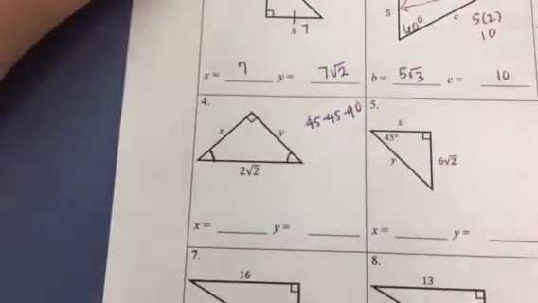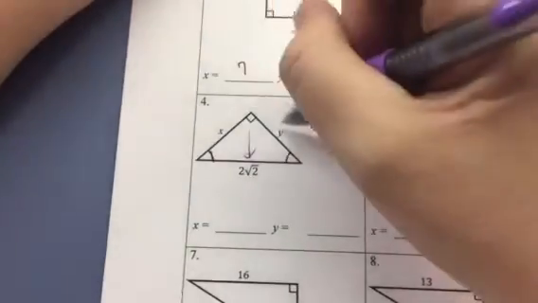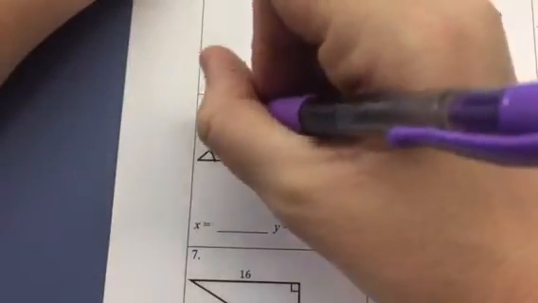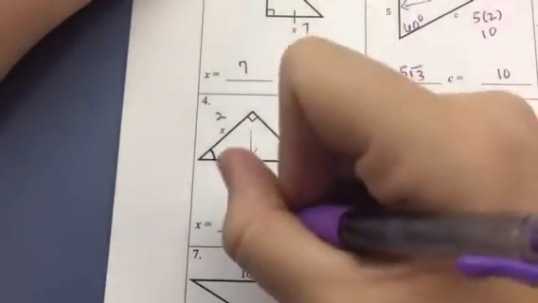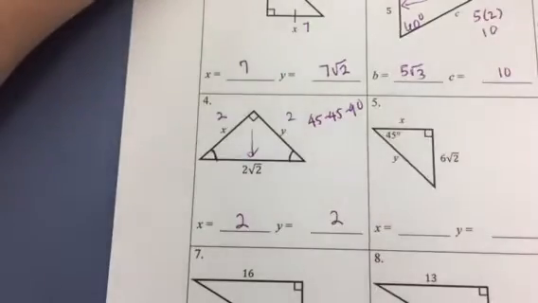So if we're given the hypotenuse, because it's opposite the 90-degree angle, the hypotenuse is 2 root 2, so we just divide that by the square root of 2. And that's going to give us 2 for both of the legs. So x and y are both 2.